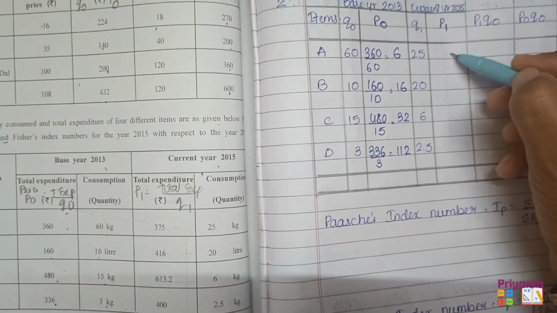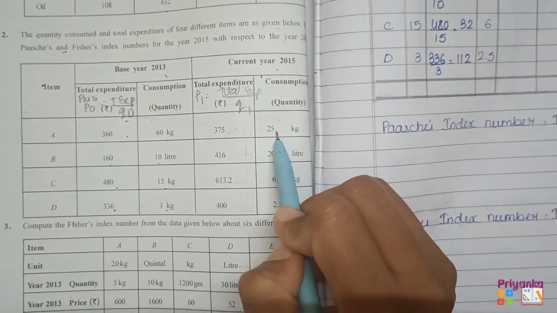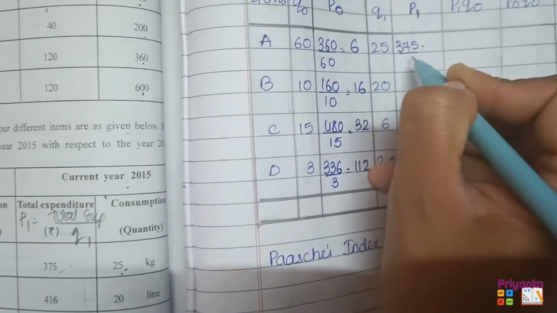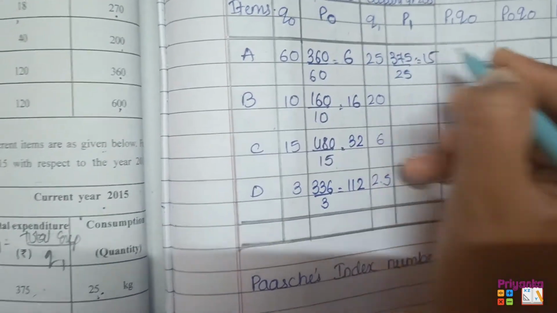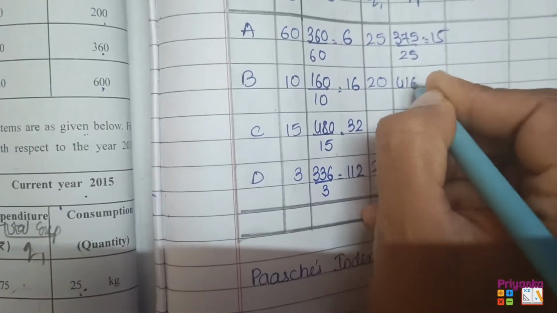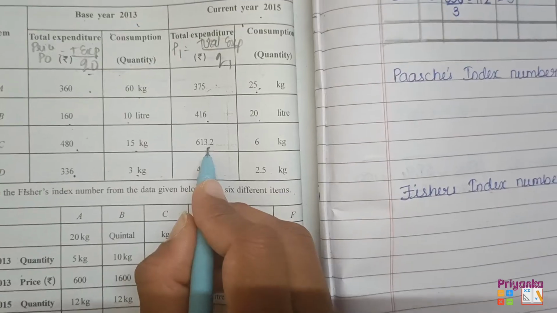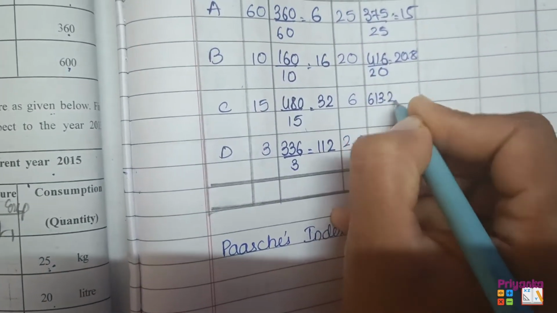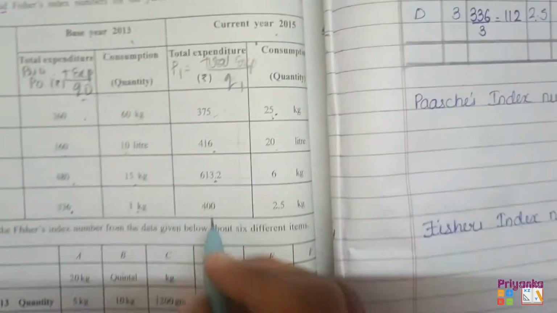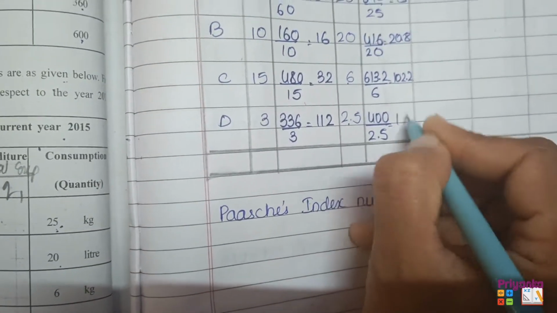In the same way we will find the price of the current year. Take the total expenditure, that is 275, divided by quantity, 275 divided by 25, we get 15. Next, 416 divided by 20, here we get 20.8. Then 613.2 divided by 6, here 102.2. Next is 400 divided by 2.5. Here we get 160.